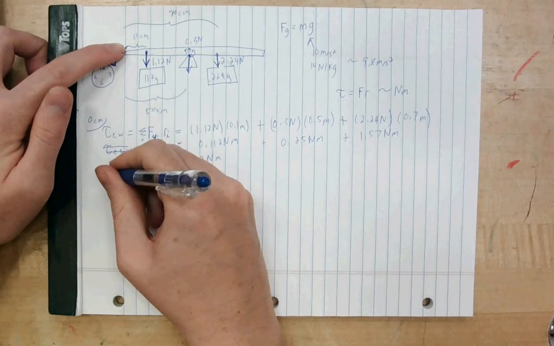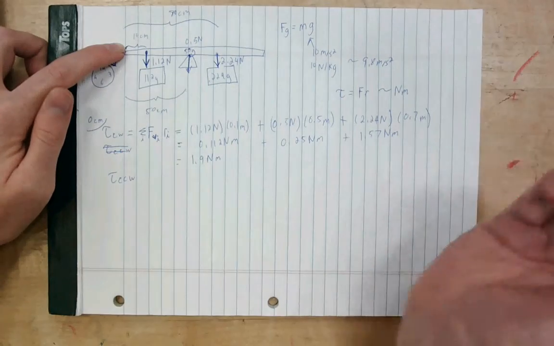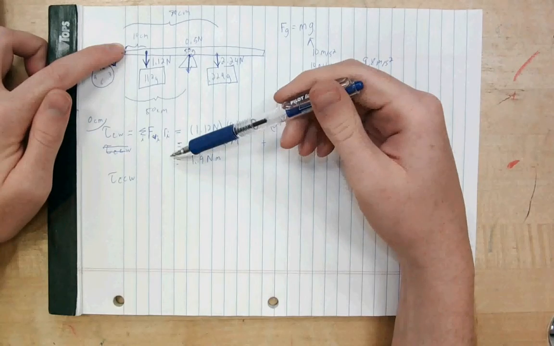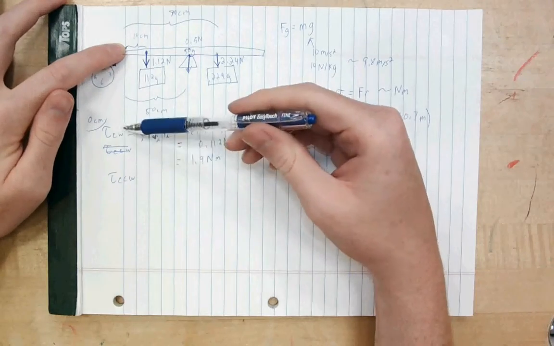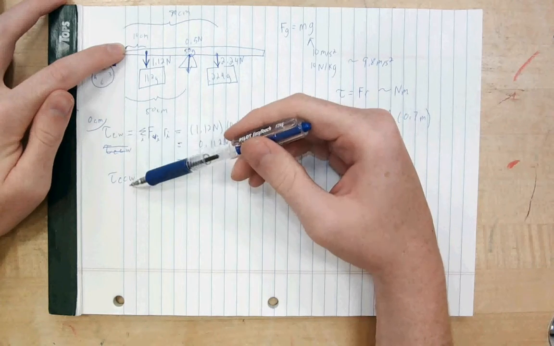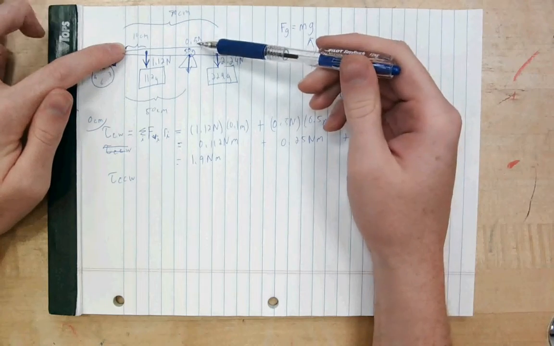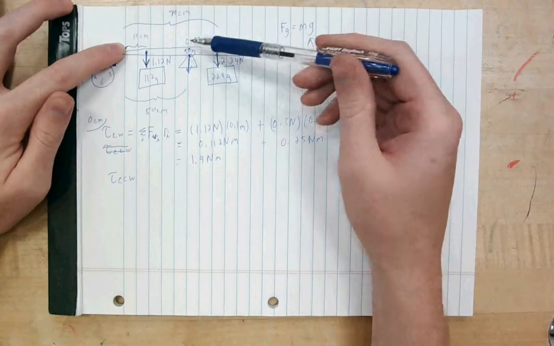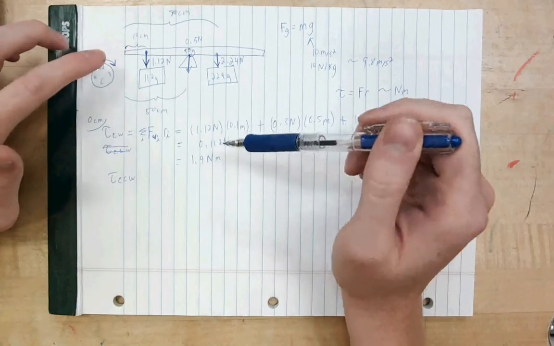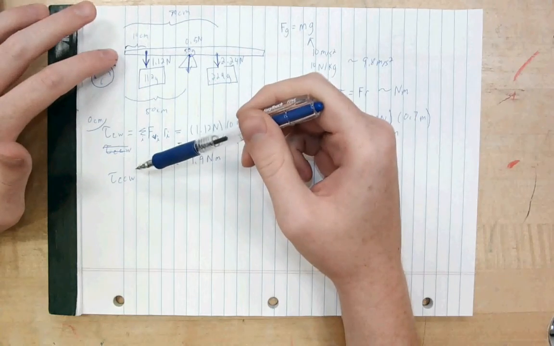Then if I want to do the counterclockwise torque, first off, if this were an equilibrium problem, so if you knew for sure that this bar were not spinning, then the two torques would have to equal each other. Just like if we're not accelerating, we have a net force of 0. If we are not having angular acceleration, then we have a net torque of 0.